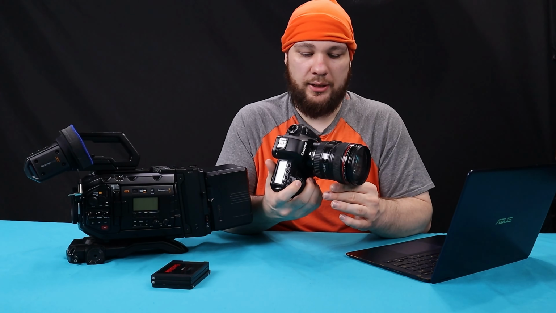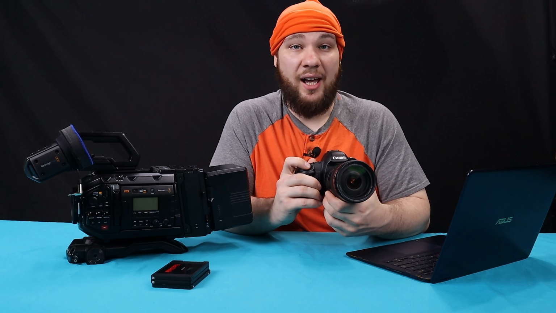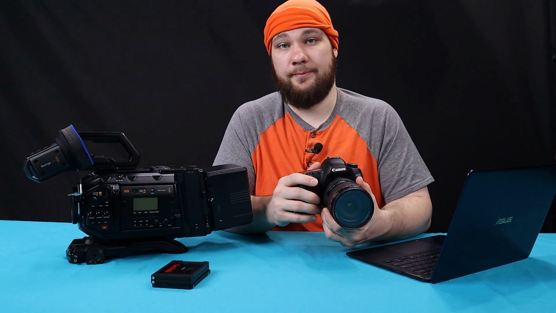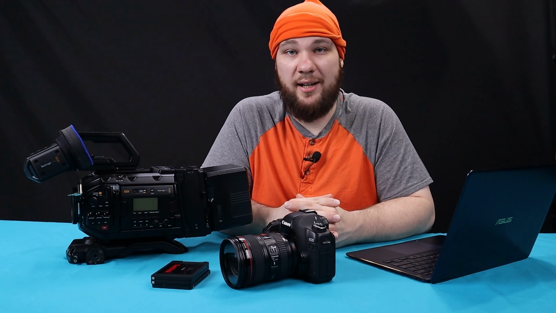But every time I press this button, it captures a 25 megabyte image. That's 25 of our books that we just talked about every time I press the button. It's a lot of data, but we're not even halfway done yet.